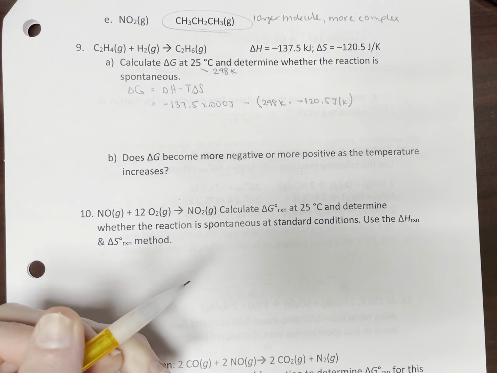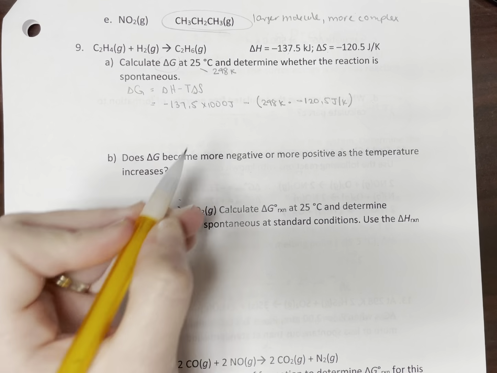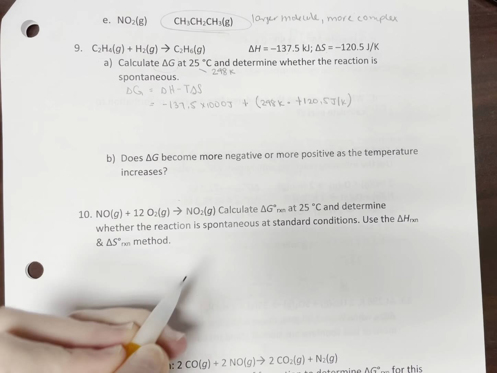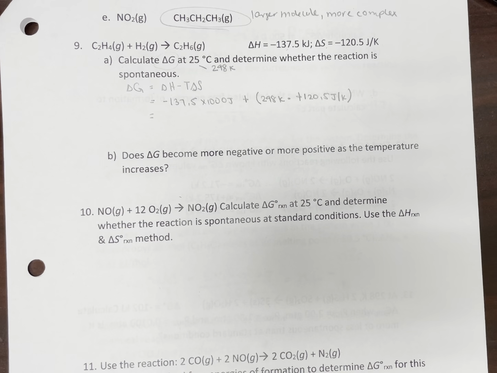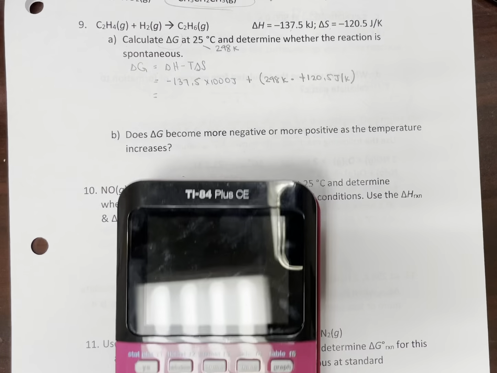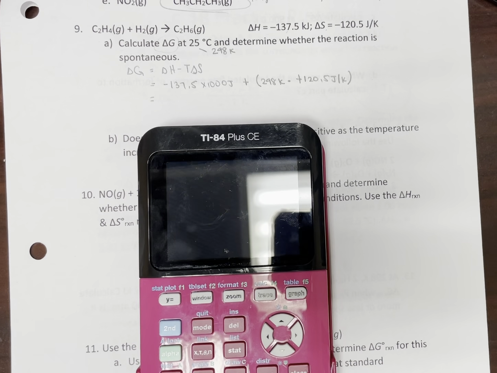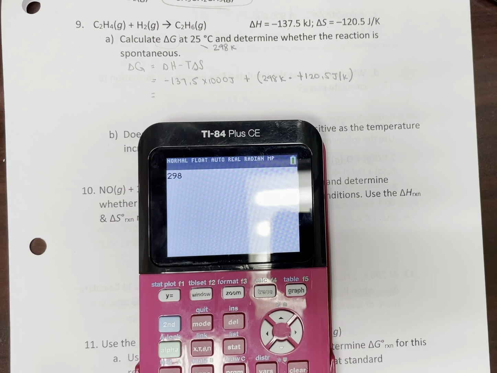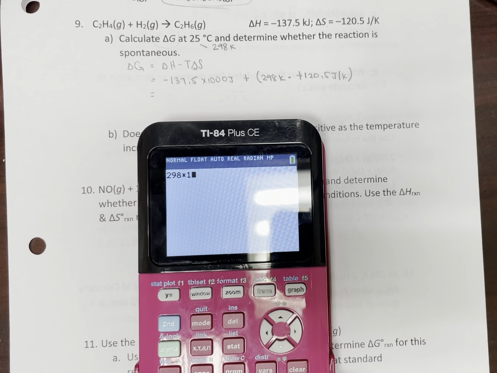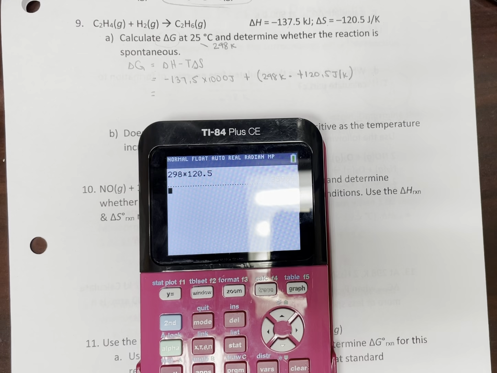Keep track of your negatives and keep track of your units. So negative, this is going to be a positive. Okay, so I'm going to do this right side of the multiplication first.